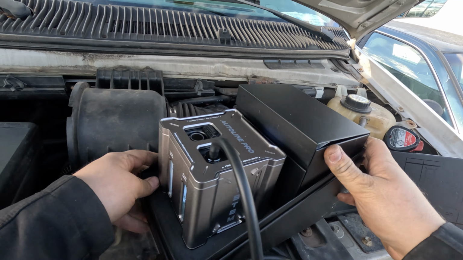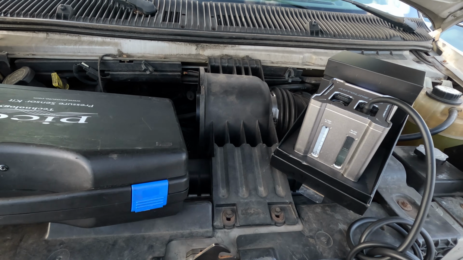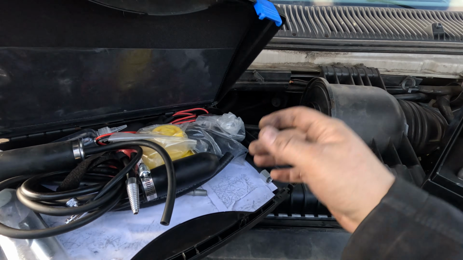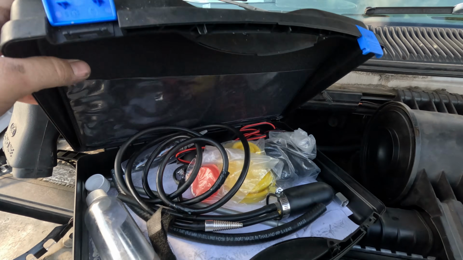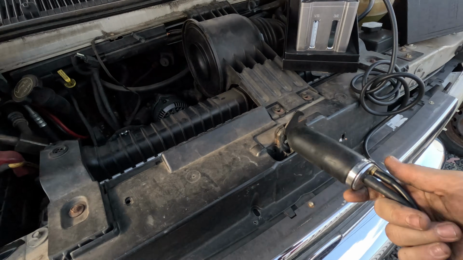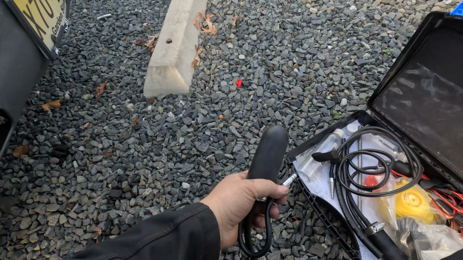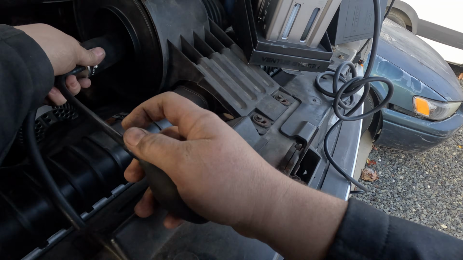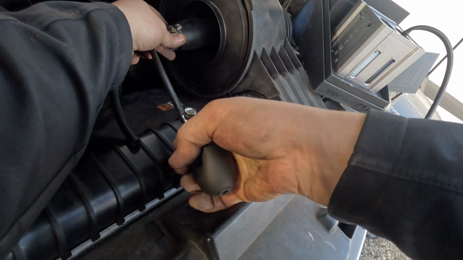That's why I like it. All the other cheap ones, besides the $1,000 ones, have huge compressors that could blow many evap systems and probably even intake gaskets if you're not careful. This could literally only blow to a psi, so it takes longer. So this should be able to seal this up.